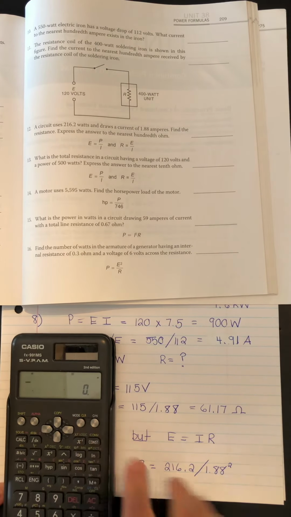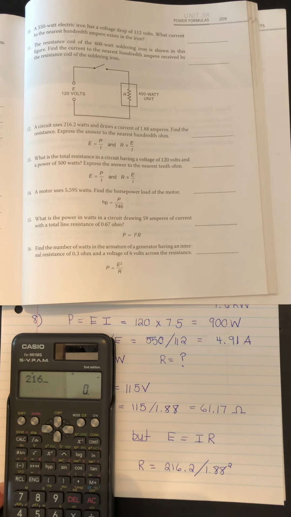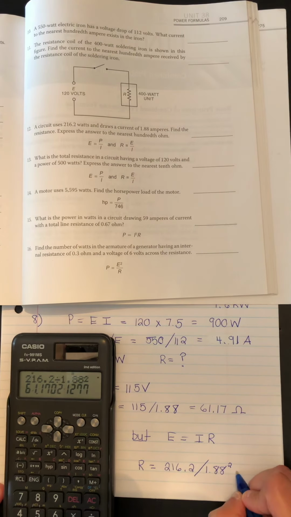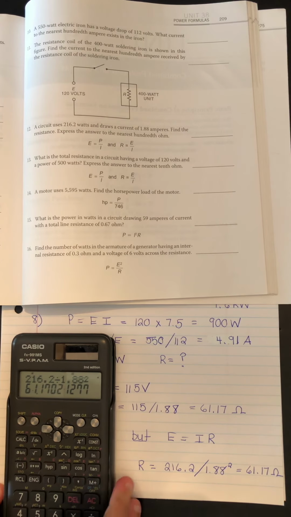So let me go ahead and do that for you. 216.2 divided by 1.88 squared equals, and you should not be surprised to see that we'll get the very same result. So this is 61.17 ohms also.